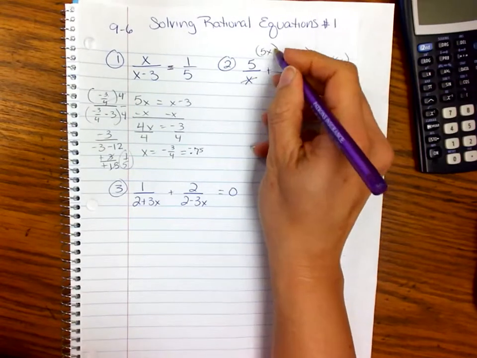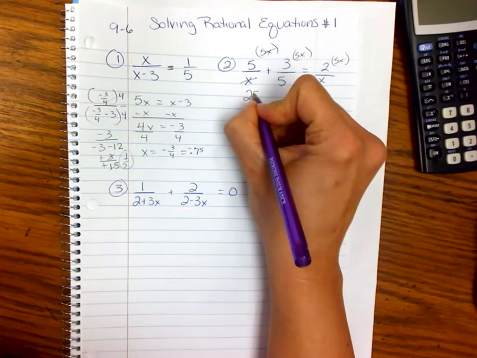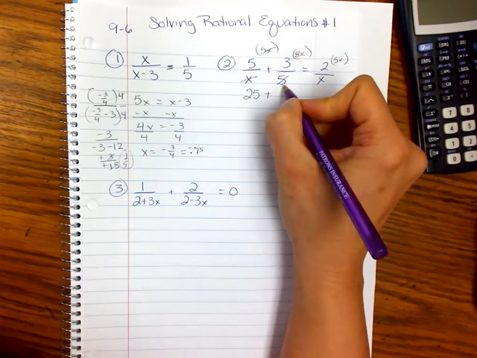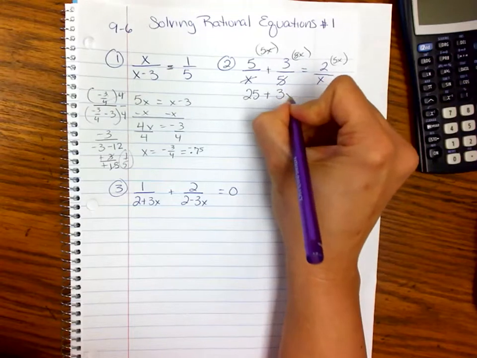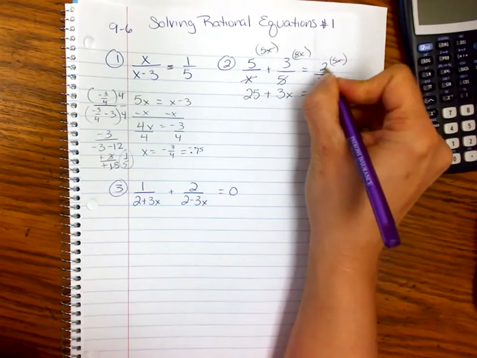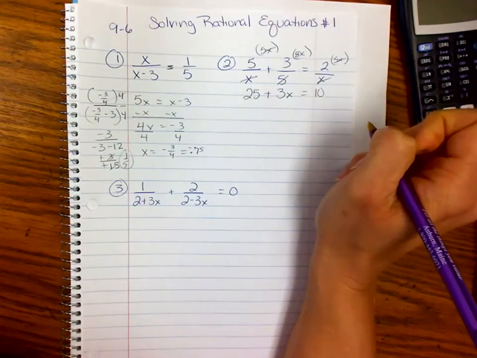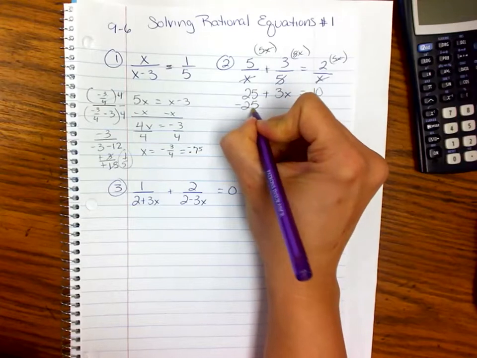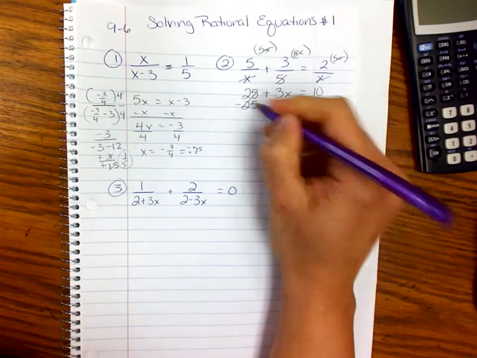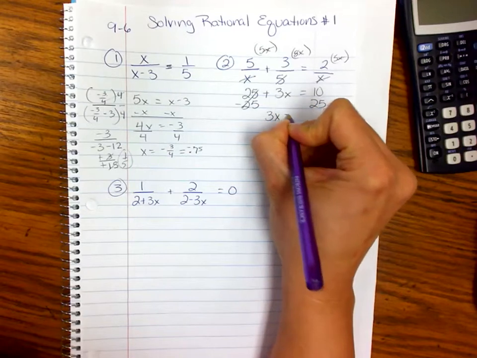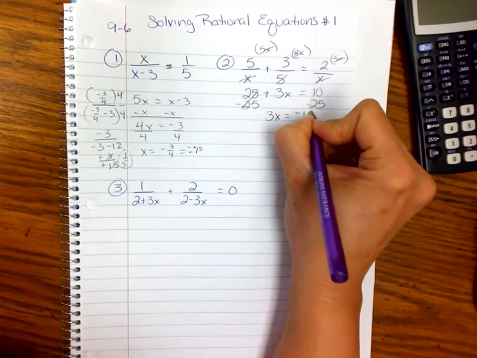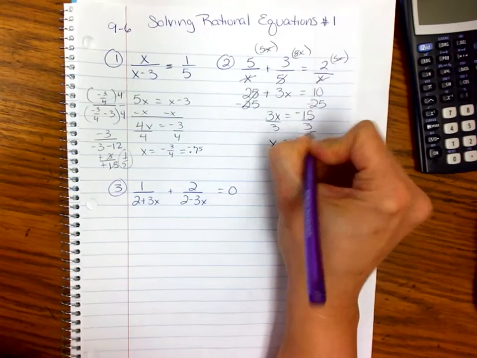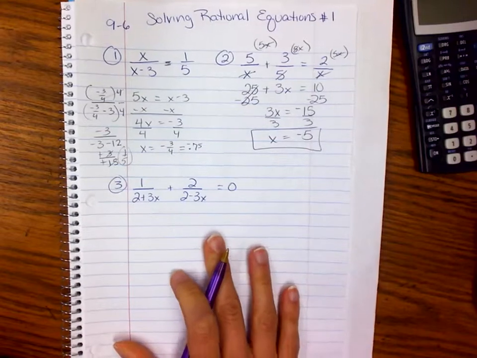So we cancel our x's, and we get 5 times 5 is 25. We cancel our 5's, because 5 divided by 5 is 1. 3 times x is 3x. We cancel our x's, we get 2 times 5, which is 10. Now we have a linear equation. We need to get all the x's on one side and the numbers on the other, so I subtract 25 from both sides, and I get negative 15. Then if I divide both sides by 3, I get x equals negative 5. You can check that on your own if you'd like.